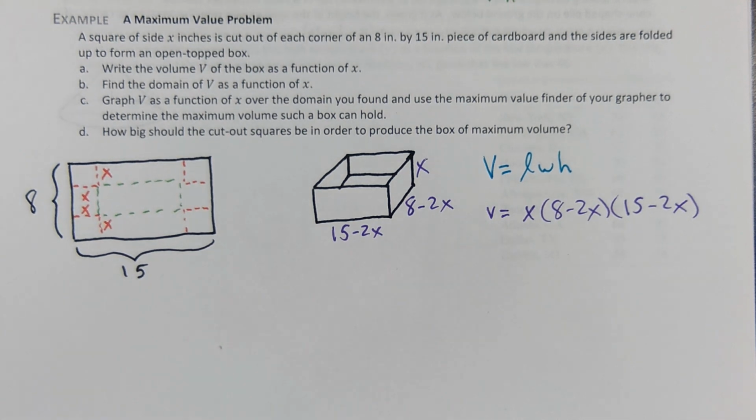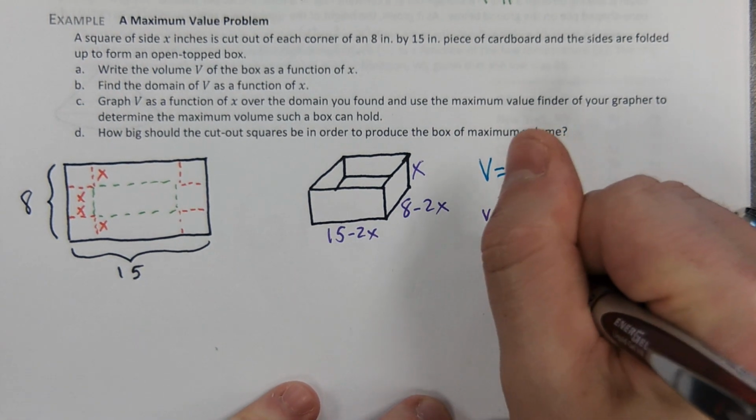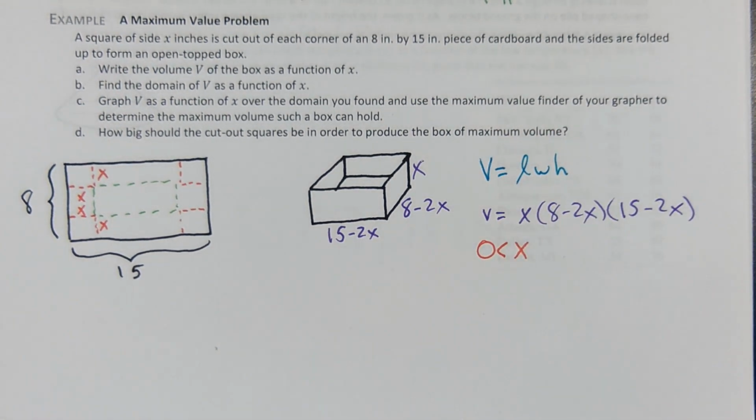It can't be negative, but it also can't even be 0, because if it was 0, then we've actually not cut anything out. So what we know is that x better be bigger than 0. We know that. But there is a limiting size as well. There is a number that x cannot go above.